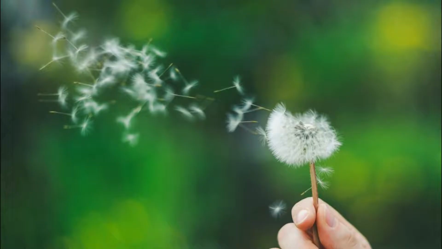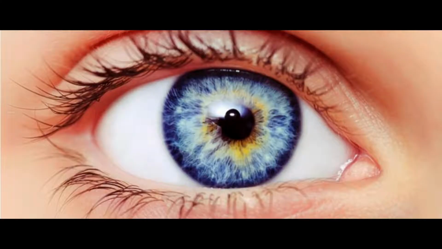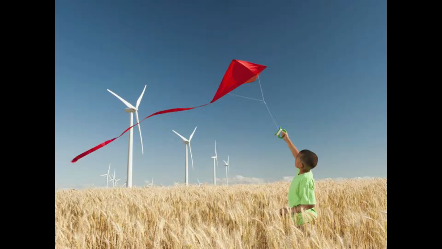Children, what is air? Air is a mixture of gases surrounding the earth, and air is everywhere. Okay? Now tell me, can you see air? No. We cannot see air. But we can feel it when it moves.